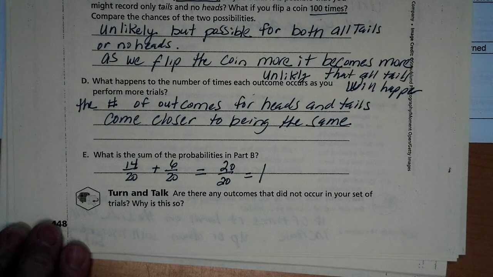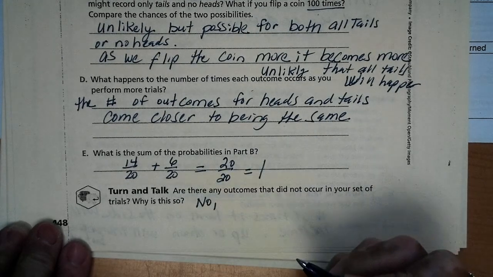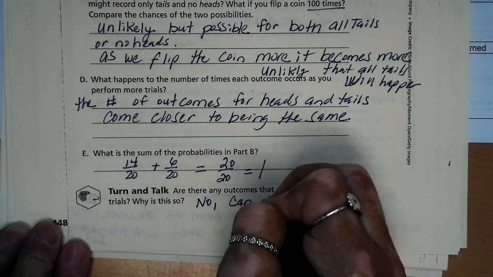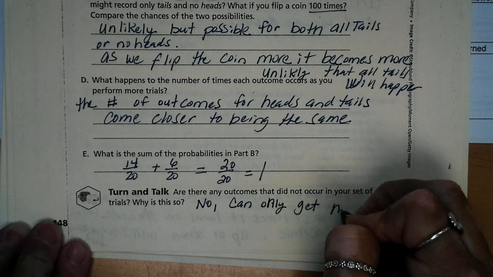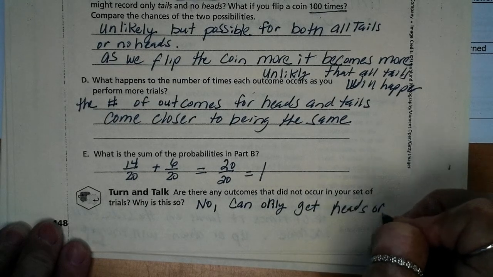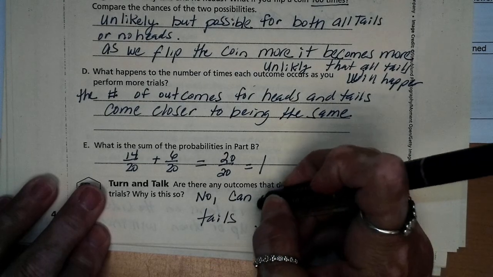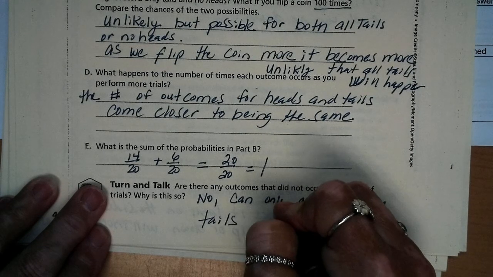So then the turn and talk says, are there any outcomes that did not occur in your set of trials? So that would be no. And why is it so? Well, we can only, O-N-L-Y, only get heads or tails. I can't get anything else. It's a coin, right? So that's all I can get is heads or tails.